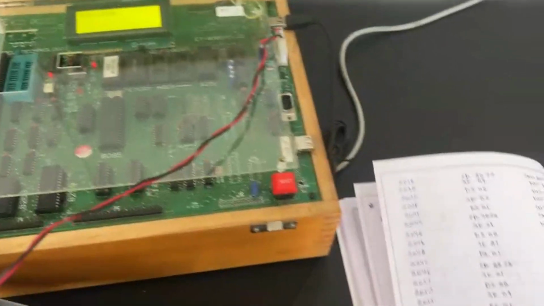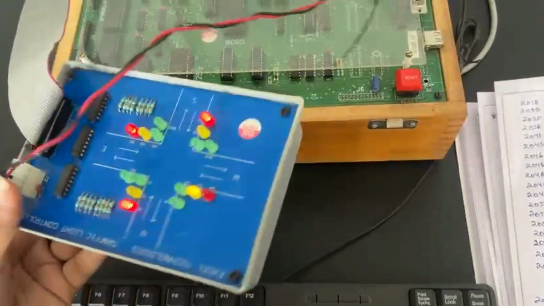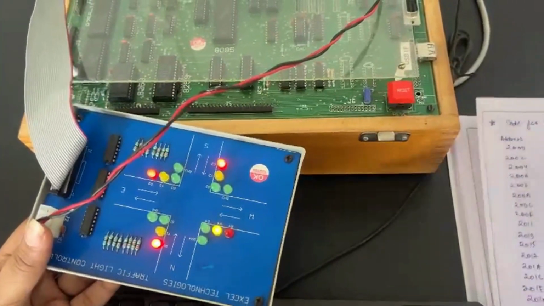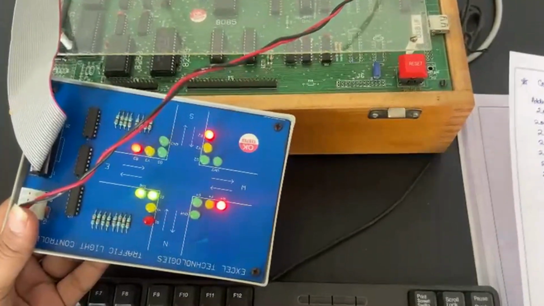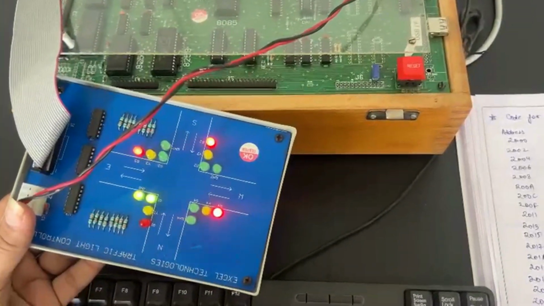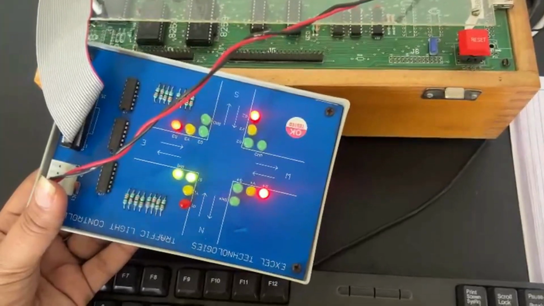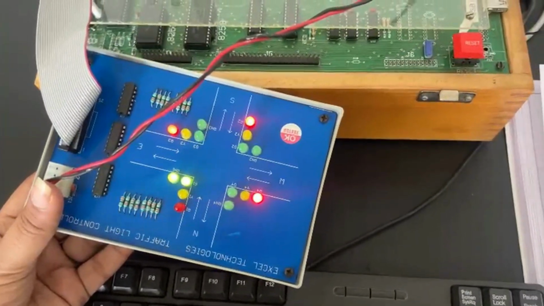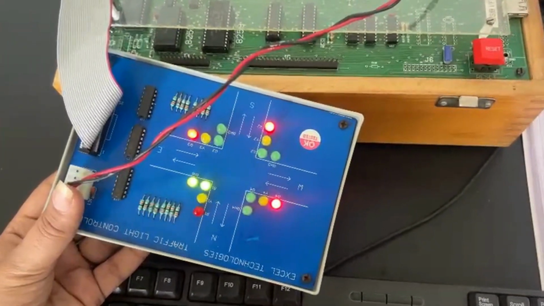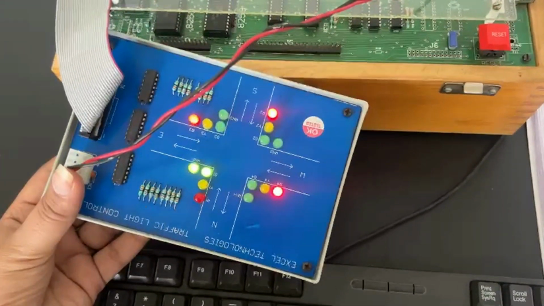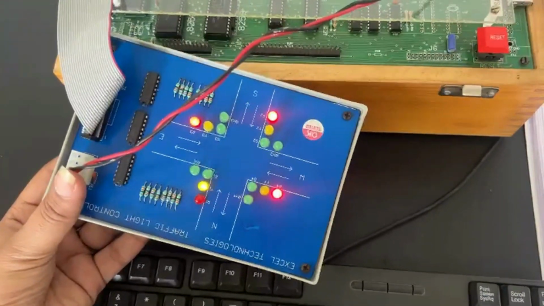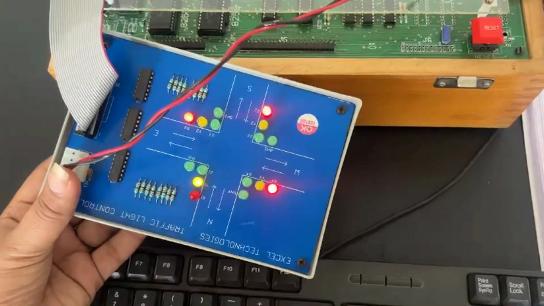Now, as we saw with the traffic light controller, one innovation we can do is, as some traffic can take more time to leave, we increase the delay time by changing the opcode, and now the traffic lights are on and off for a longer time period, so that pedestrians can move when the red light is on for a longer time and vehicles can move when the green lights are on for a longer time.